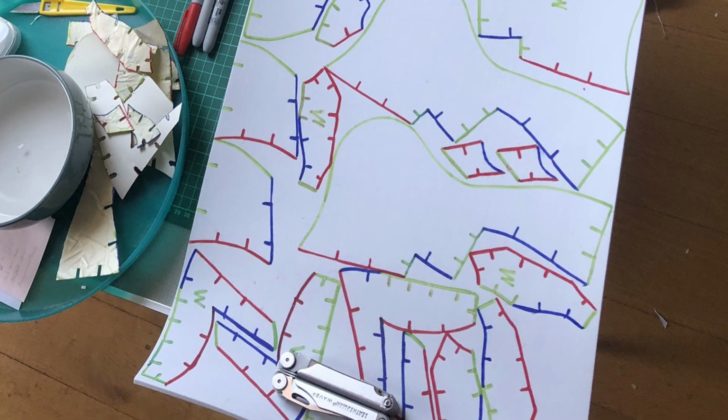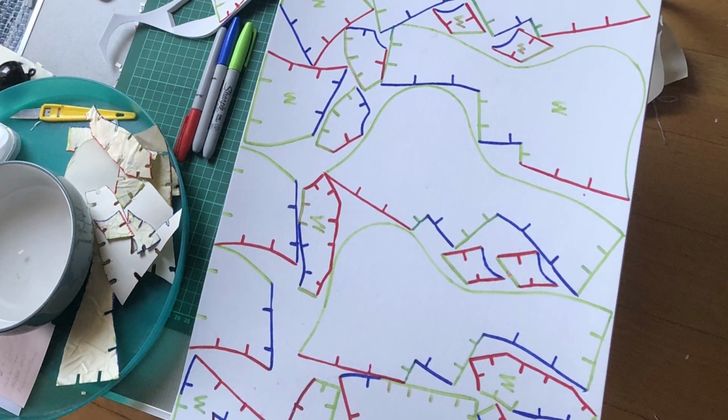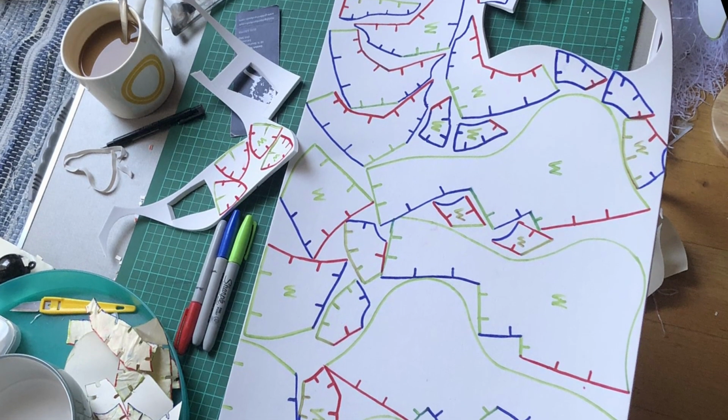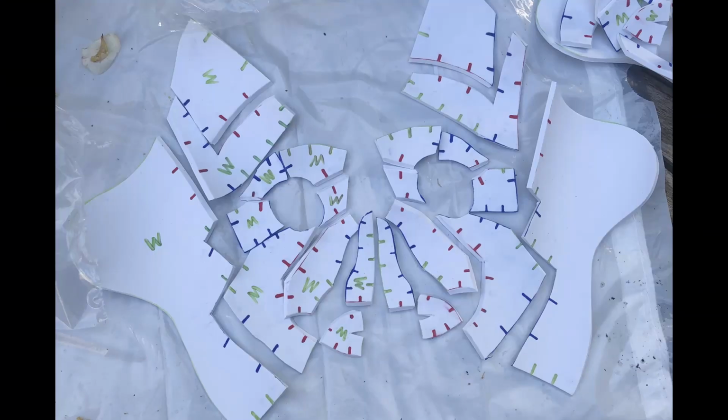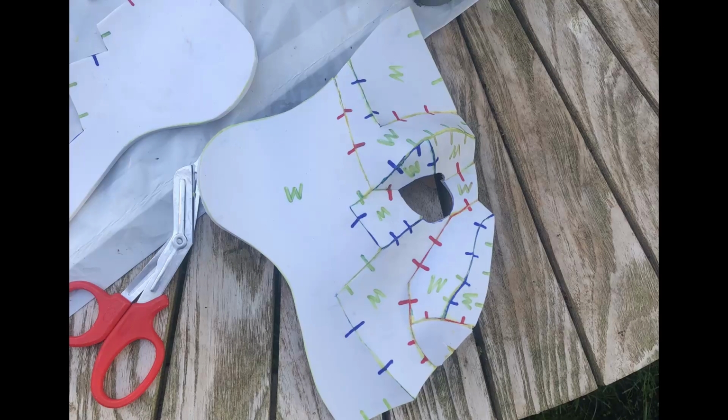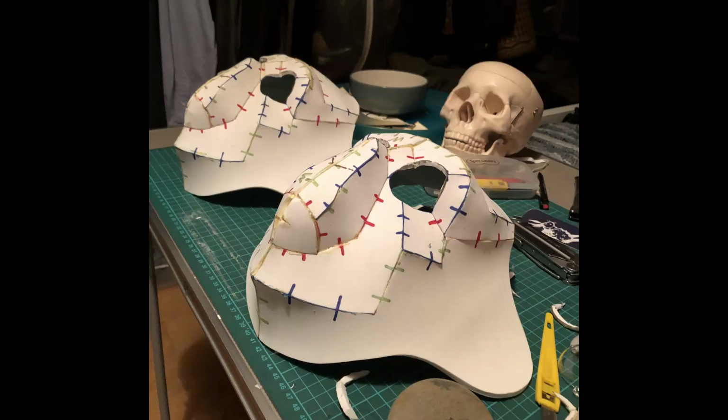The blue and red marker denoted whether I cut foam at an angle to create a convex or a concave join, innies or outies essentially. The green dashes marked where to line up the planes when gluing them together with contact cement.